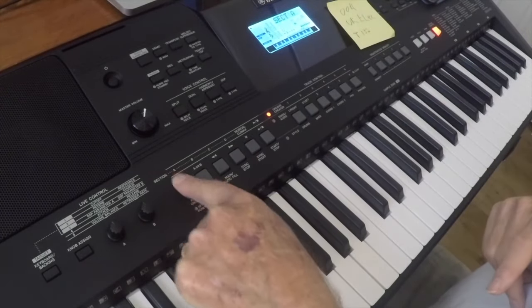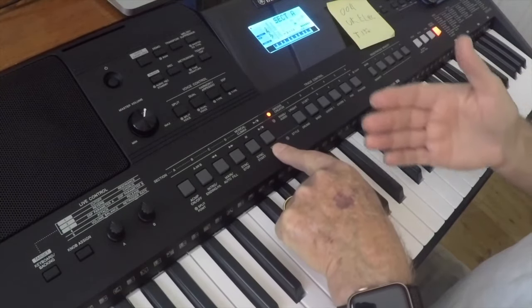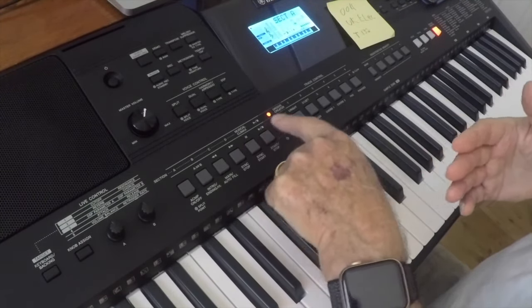So I'm pressing section A, and now I'll press the start stop to start it playing as we listen to it.